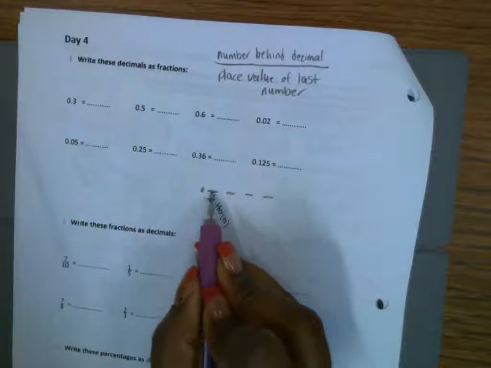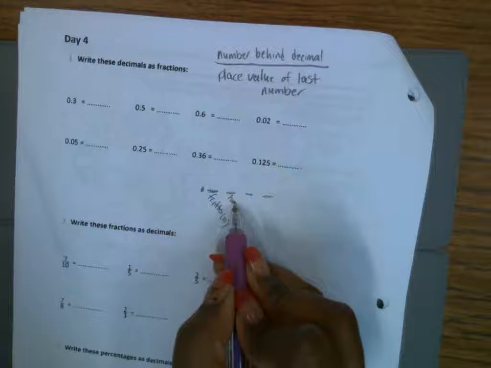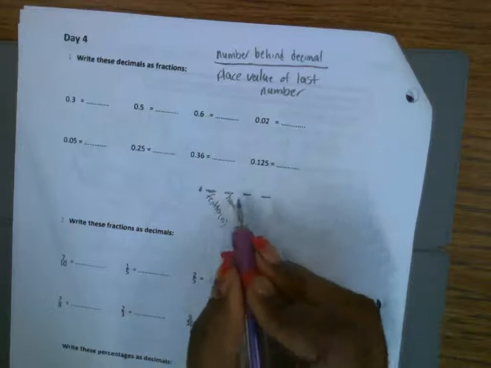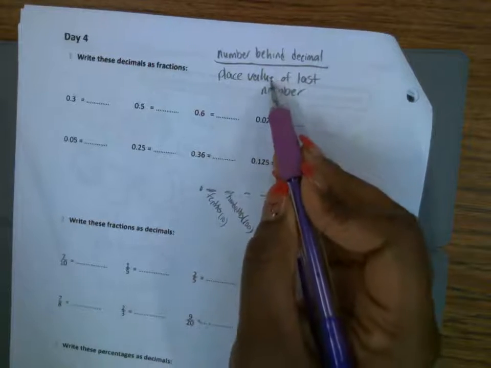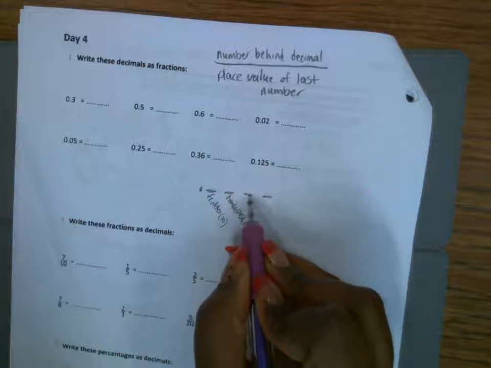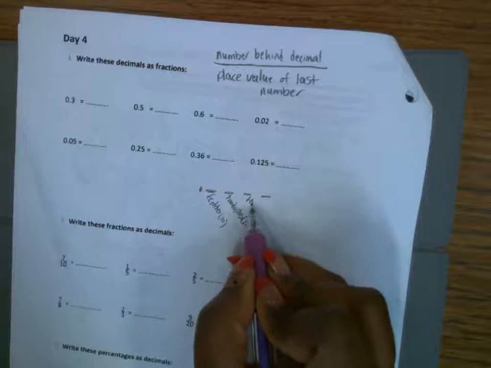If it's 2 spaces behind the decimal, it is the hundredths place, so you put 100 as the denominator. The next place value, if the last number is 3 spaces behind the decimal, is the thousandths place.